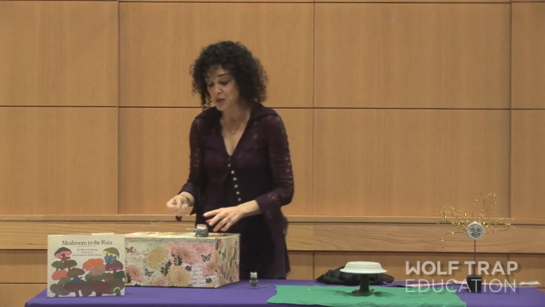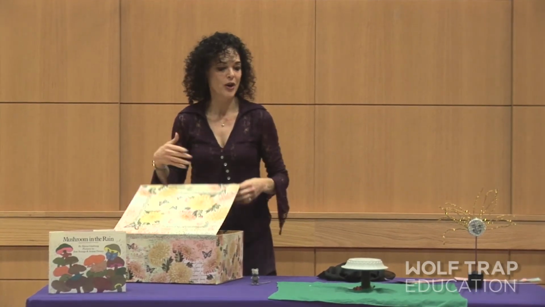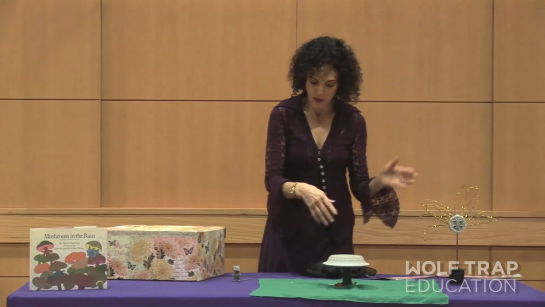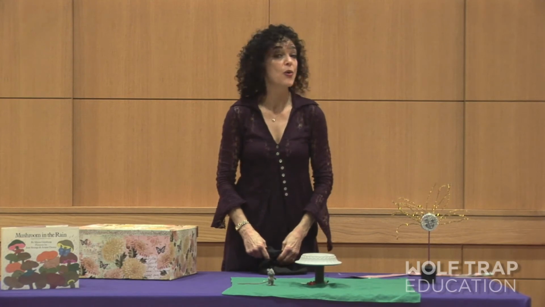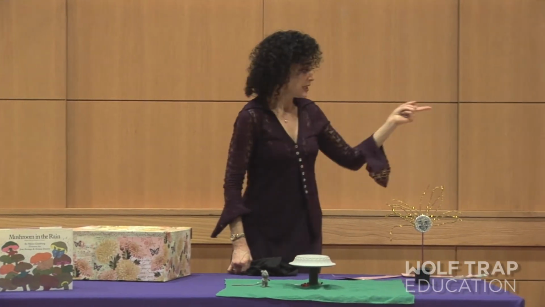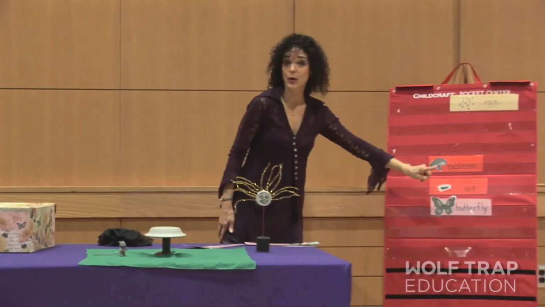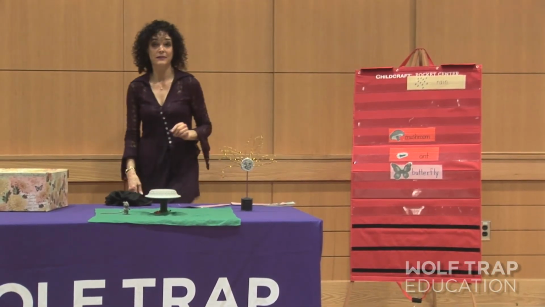So the same thing happens with the mouse. And let the child decide where the mouse is going. The rain comes, he comes to the mushroom, and they say, no, no, no. There's only room for 2. And again, we could count here how many are under each time. 1, 2, and then we do the chant.